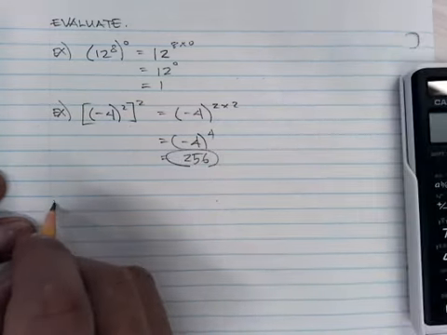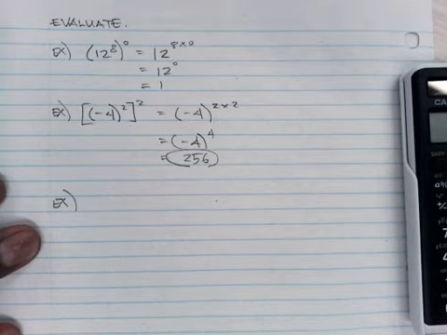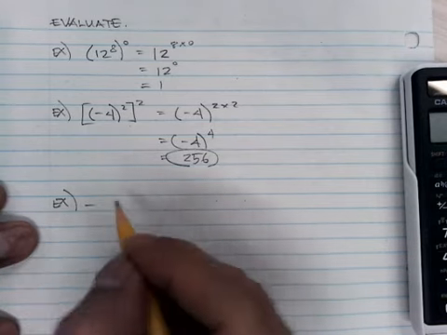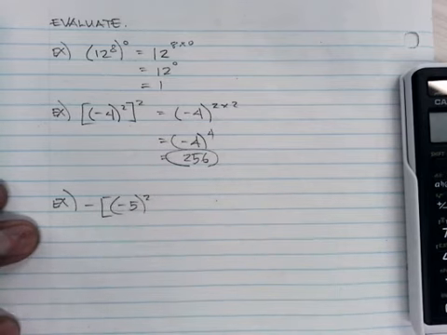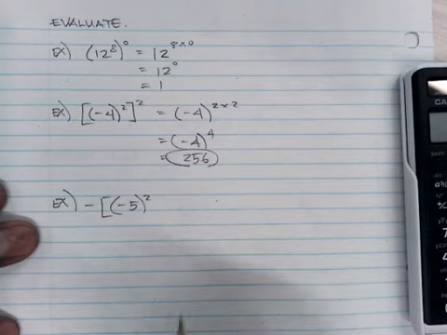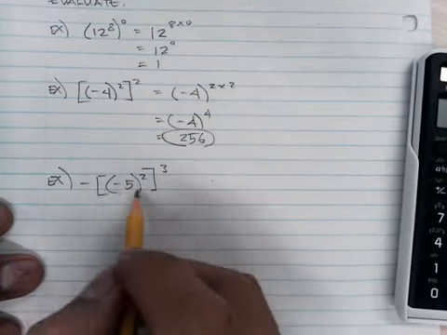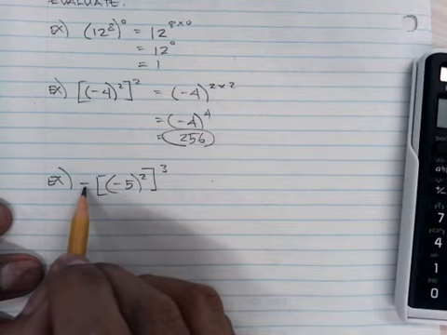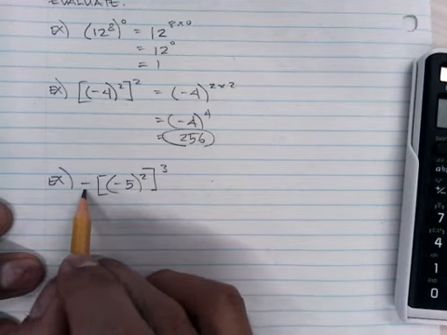Maybe one last example. What is negative, all this to the exponent of negative 5 to the 2, all this to the exponent of 3? Wow, okay, looks kind of crazy, but let's take it easy. Don't get bothered by this negative at the end here. This guy is just a hanger-on. Whatever we calculate over here, this negative essentially just turns it to its opposite.